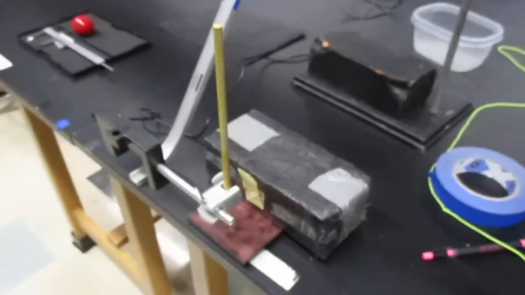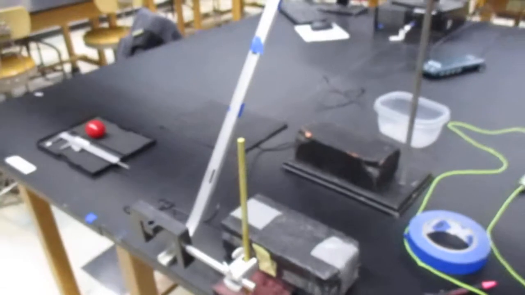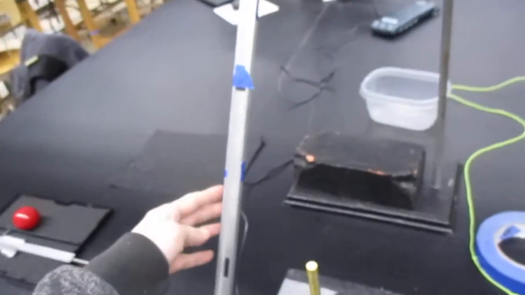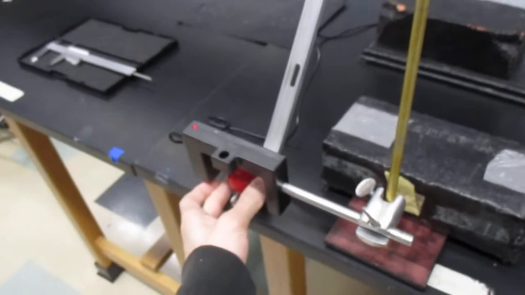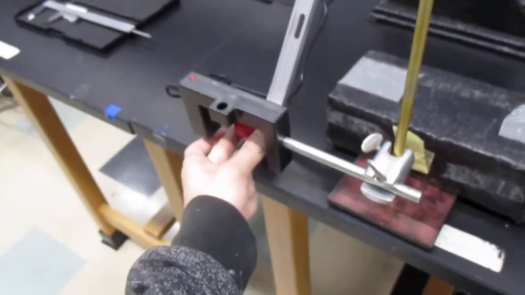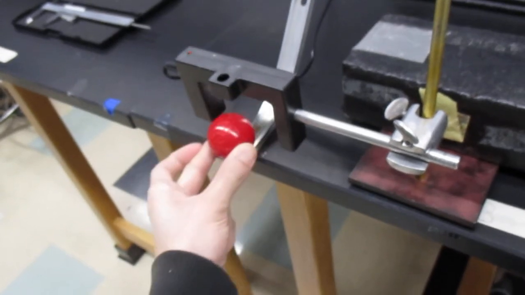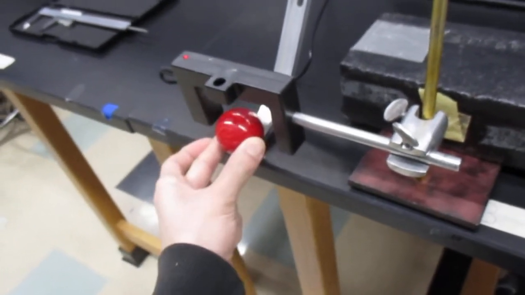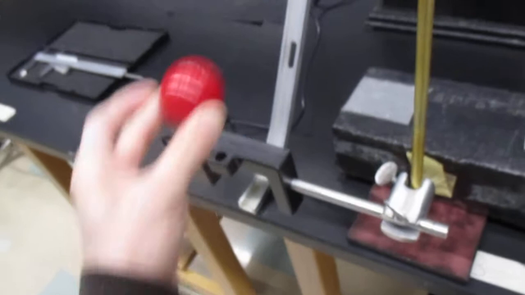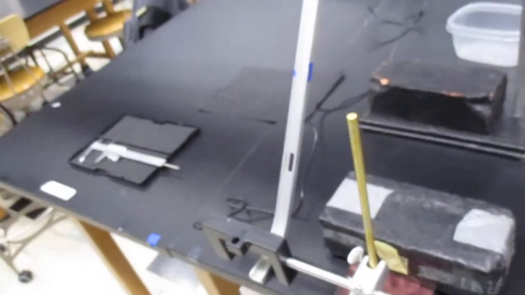Okay, so we have this setup. We have our ramp. We have our photo gate. We have our ball that we're going to move, and as I mentioned, it's for the horizontal velocity. It's going to measure the time it takes from the ball to enter to leave the gate. So just a short amount of time as the ball rolls down the ramp.